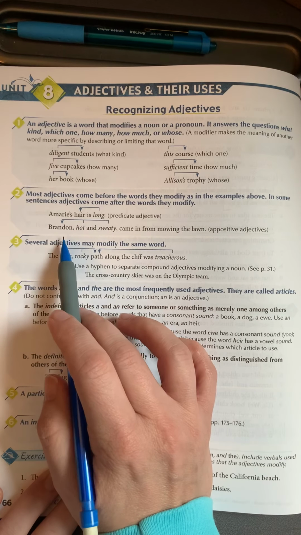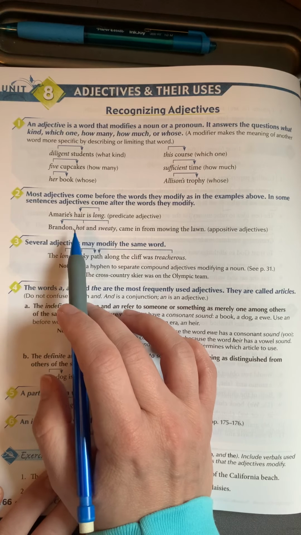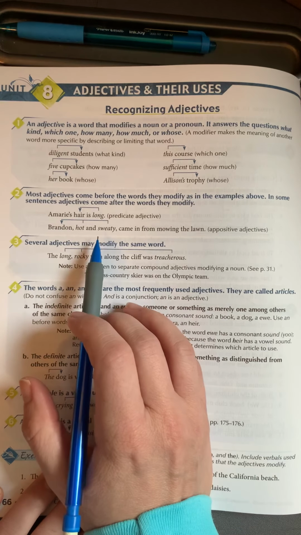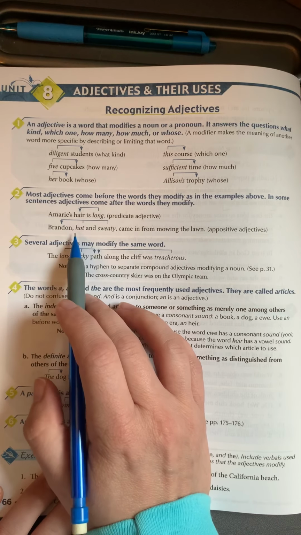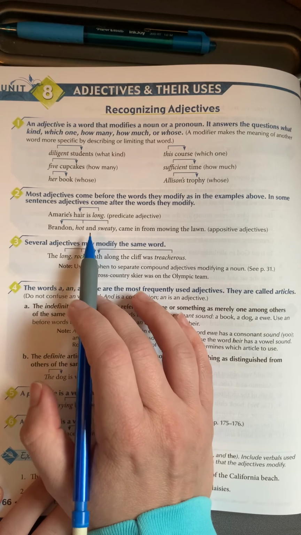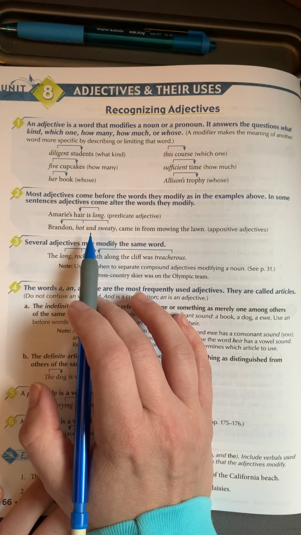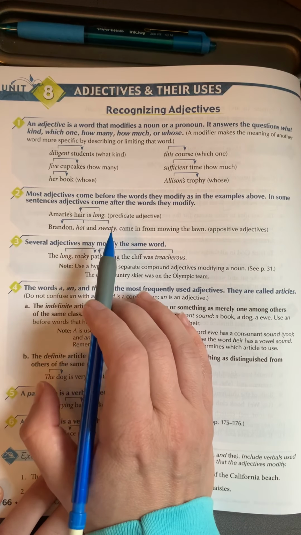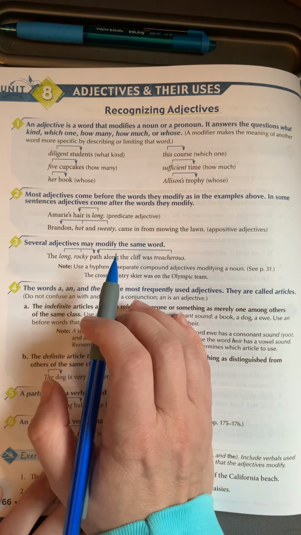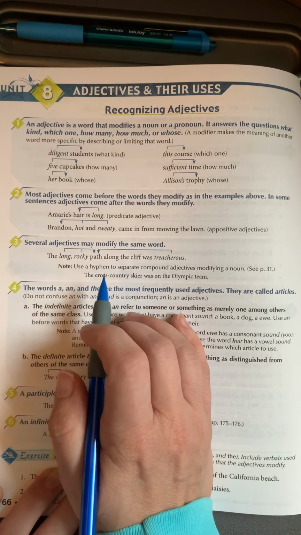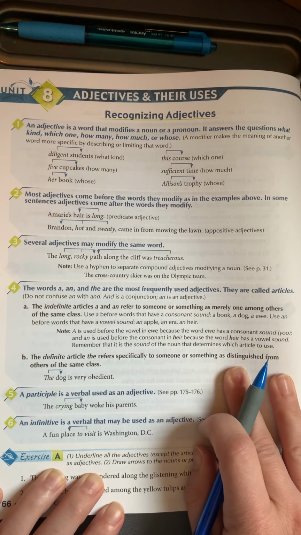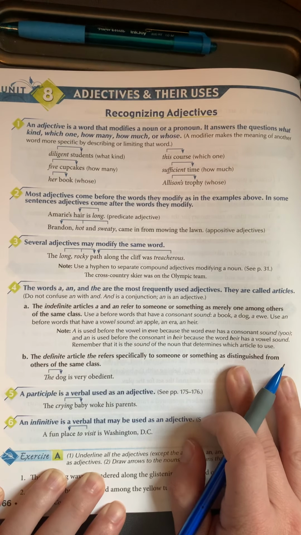The other one is if you have appositives. They follow the noun. It says, Brandon, comma, hot and sweaty, comma, came in from mowing the lawn. Remember, not every time, but a lot of times, appositives have commas around them. So let that be a sign for you, or make it easier to look for commas.